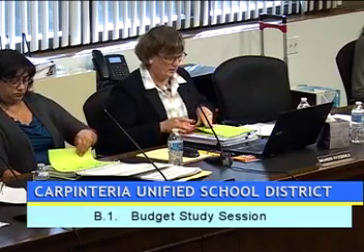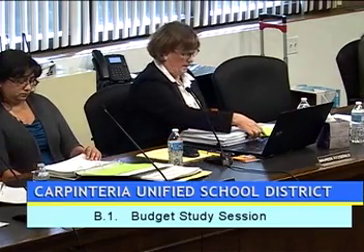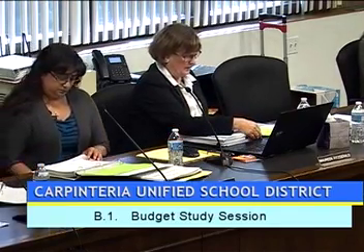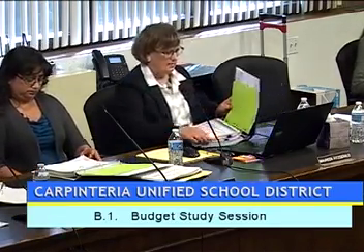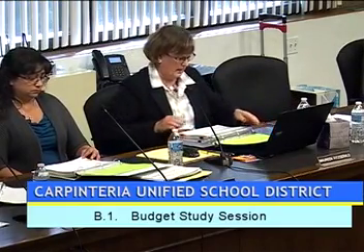The next section talks about how it looks from the last time you saw a budget, and this is in summary, at second interim, to where we are today in estimated actuals. And the column between second interim and estimated actuals is what we've changed.